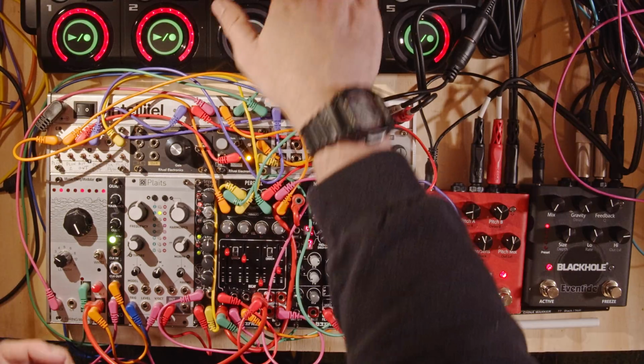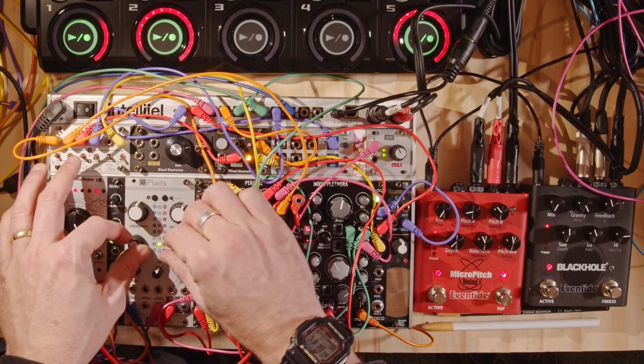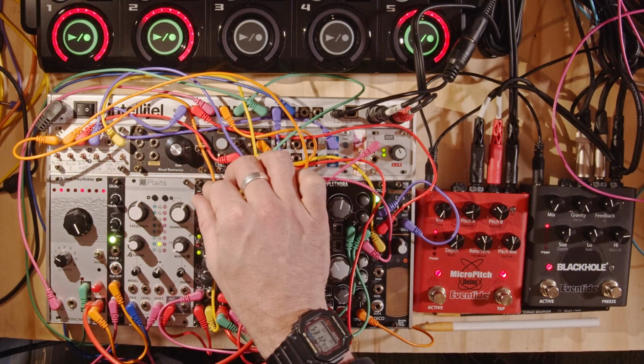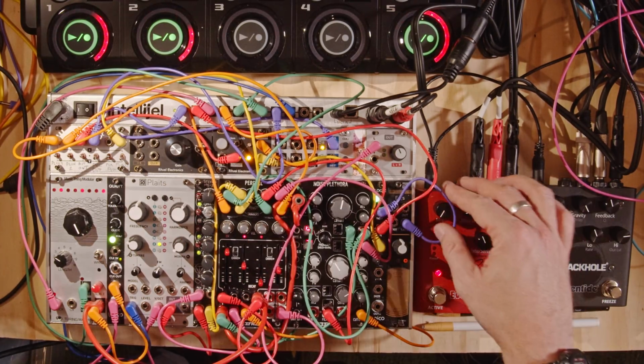I'll play it so that you can kind of hear the voice. The ever faithful chord node is there.